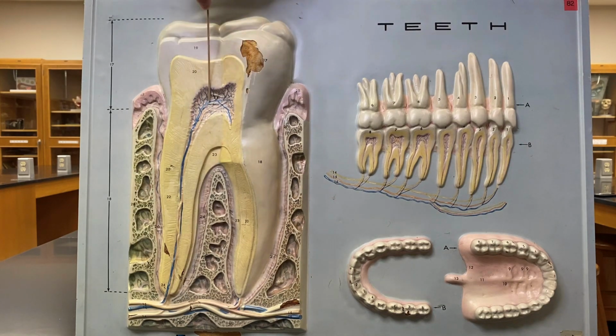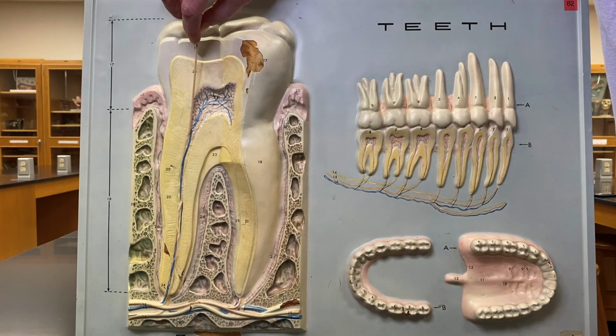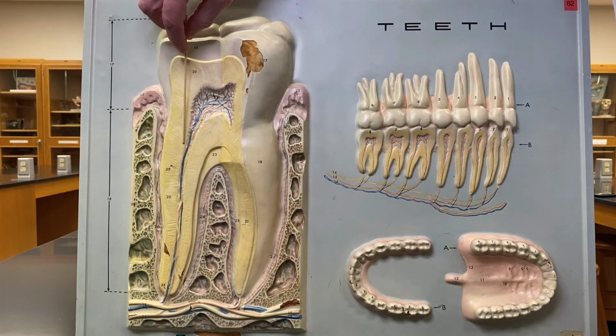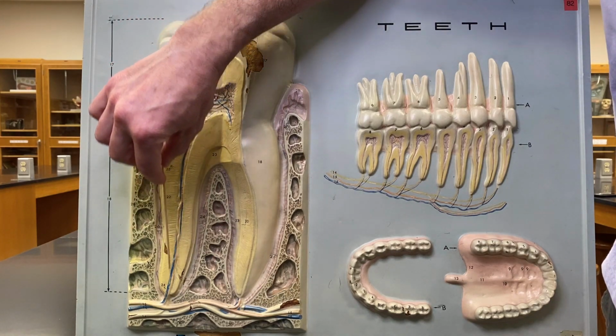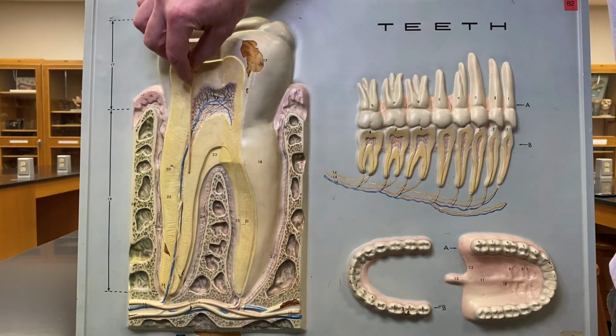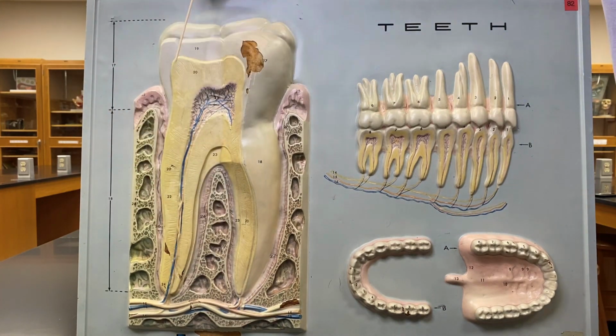Pulp cavity is this chamber right here, and then the root canal is continuous with this. So when you hear the term root canal, you think of it as being a procedure, right? Well, it's a procedure done to the root canal is what it is. So they drill that out, okay, and that is not a pleasant thought.